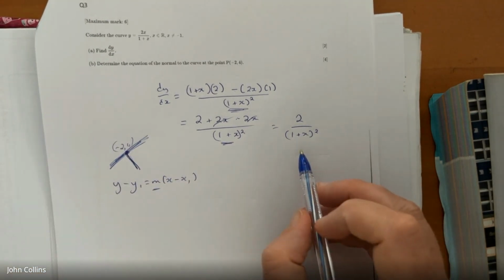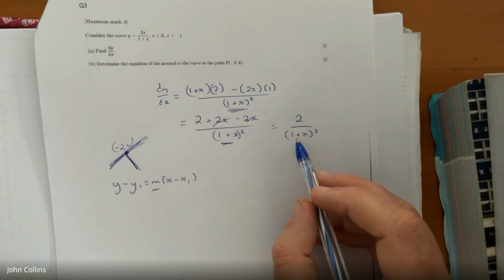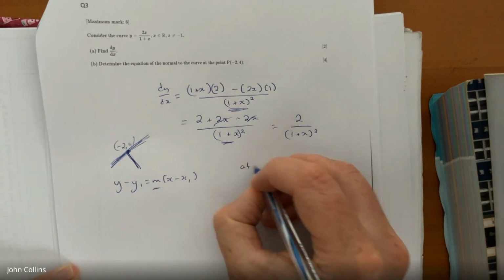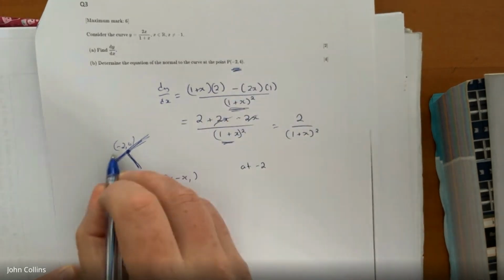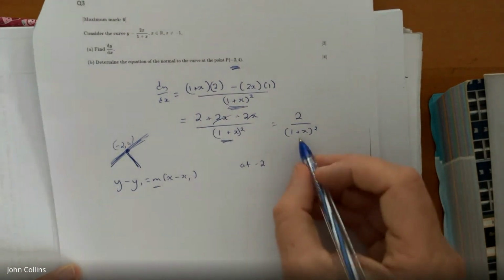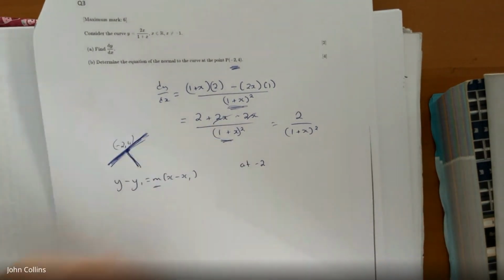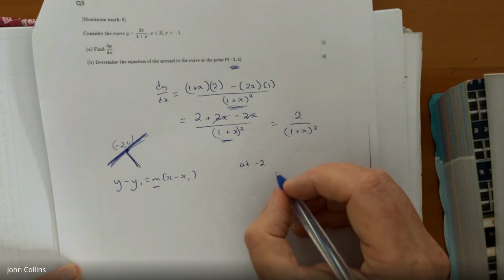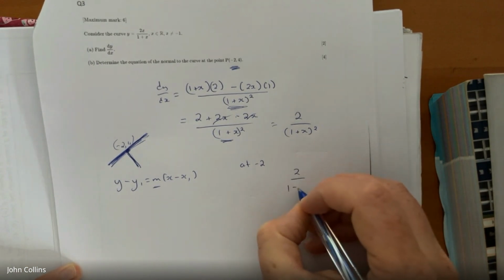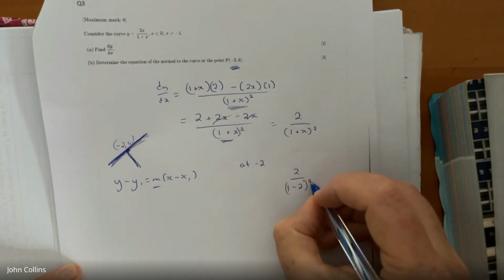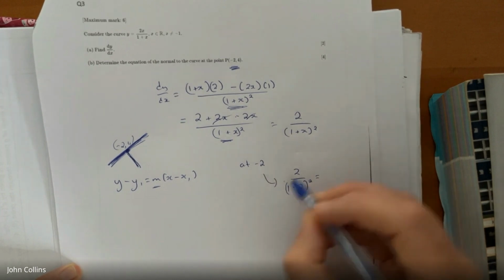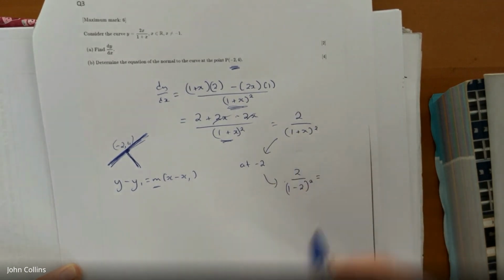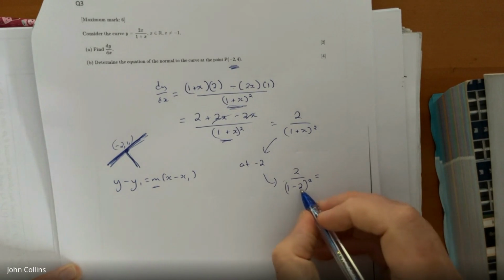I'll use the tangent, which if I sub in the point at minus 2, because the point is minus 2, 4, I'll get the gradient of this line, which is not the normal, but it'll help me find the gradient of the normal. So that's 1 minus 2 to be squared. So I just substitute x in here. And I think I get minus 1 squared.